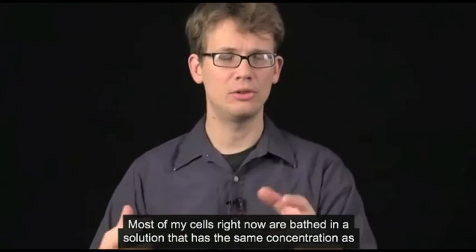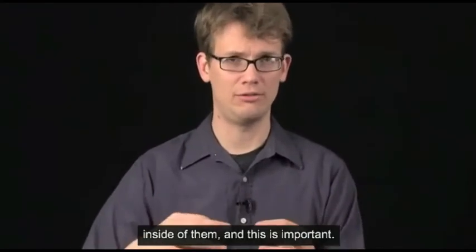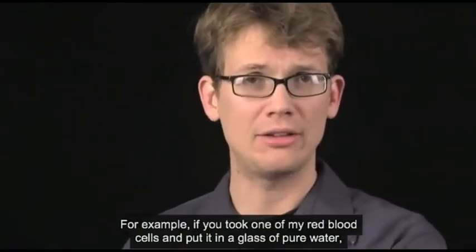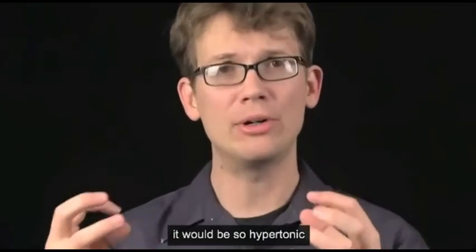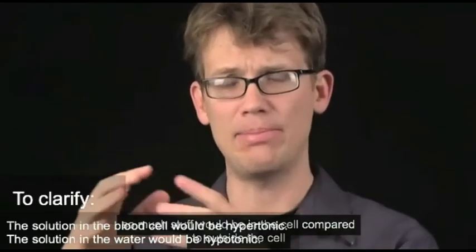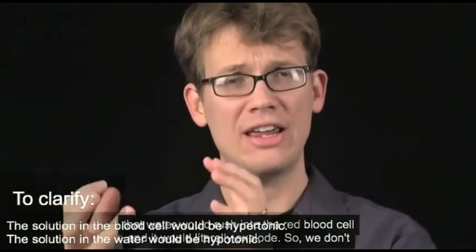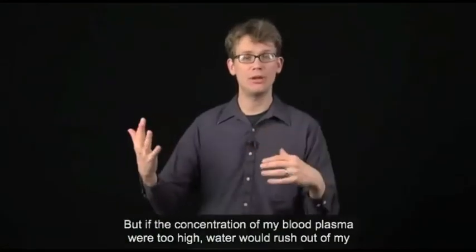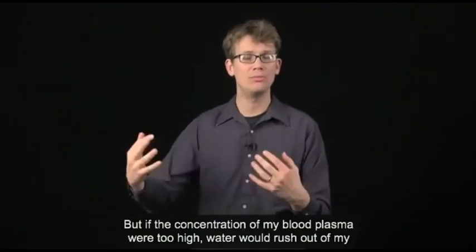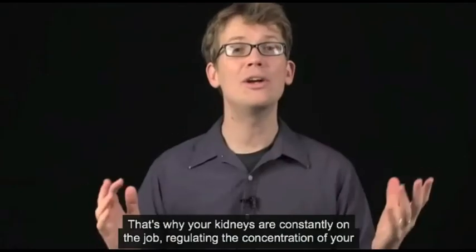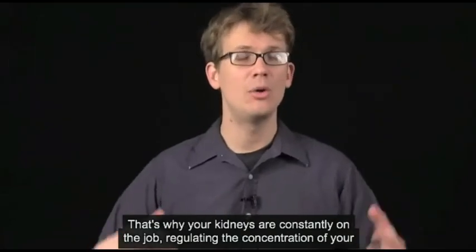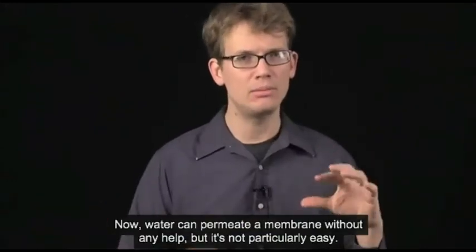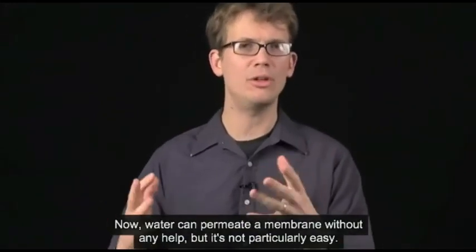Most of my cells right now are bathed in a solution that has the same concentration as inside of them, and this is important. For example, if you took one of my red blood cells and put it in a glass of pure water, it would be so hypertonic, so much stuff would be in the cell compared to outside the cell, that water would rush into the red blood cell and it would literally explode. So we don't want that. But if the concentration of my blood plasma were too high, all the water would rush out of my cell and it would shrivel up and be useless. And that's why your kidneys are constantly on the job regulating the concentration of your blood plasma to keep it isotonic.